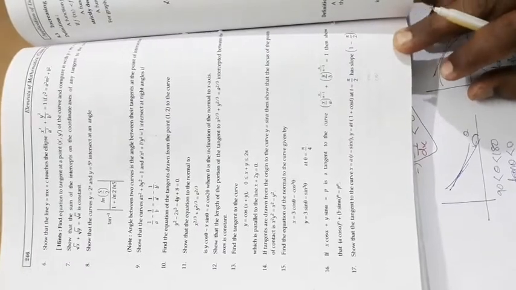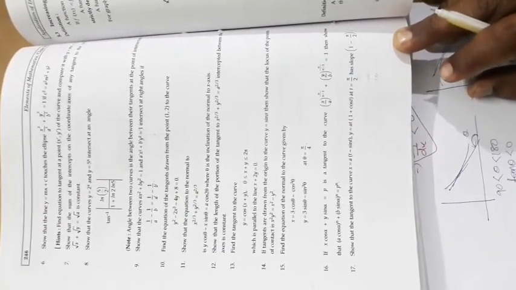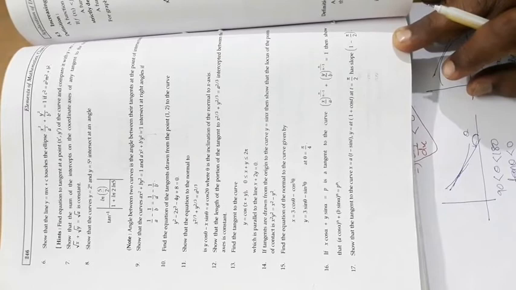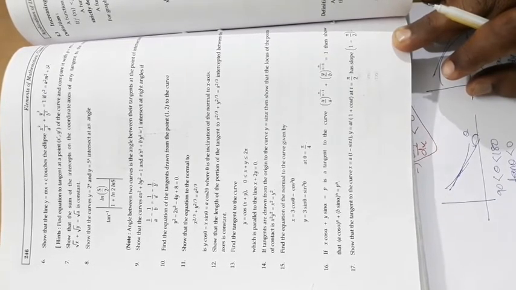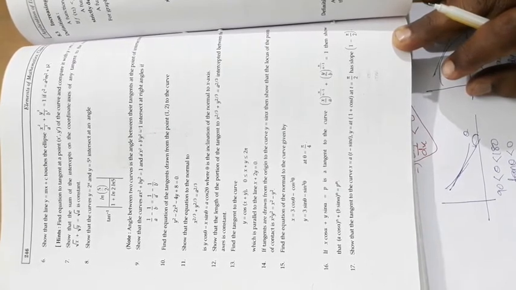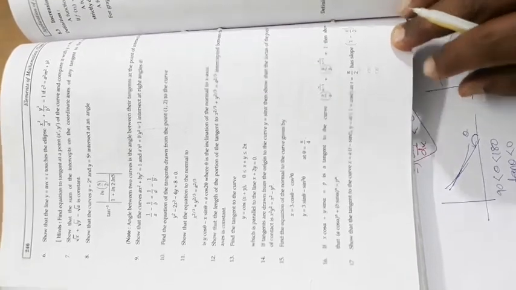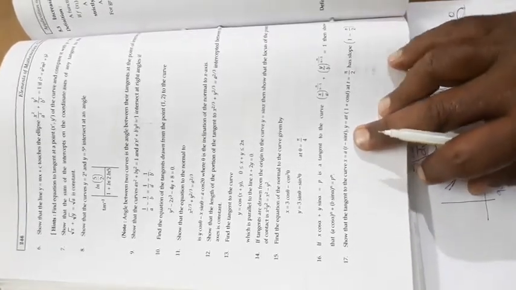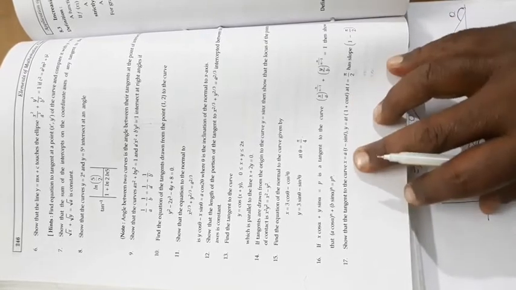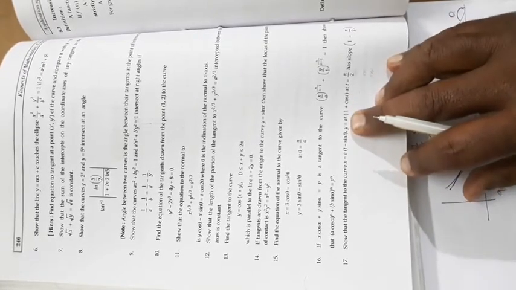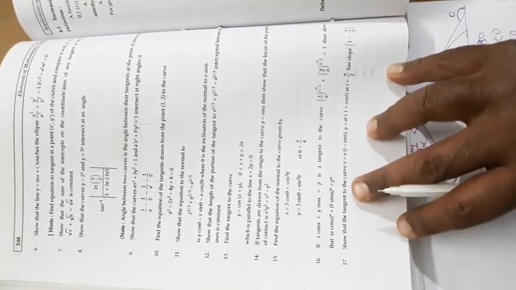Number 17 is very easy, so I am not doing it. The tangent to the curve x is equal to a whole into (t minus sin t), y is equal to a whole into (1 plus cos t), at t is equal to pi by 2 has slope 1 minus pi by 2. So here the variable is t, and a is a constant. The slope of the tangent we have to find.